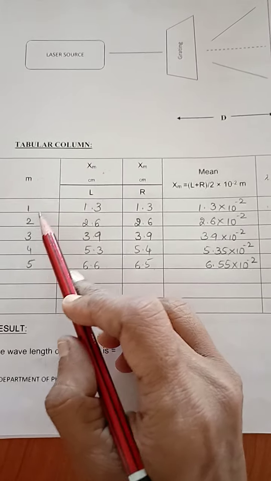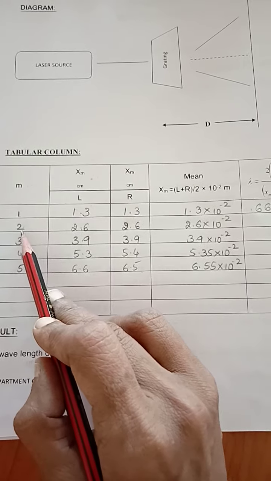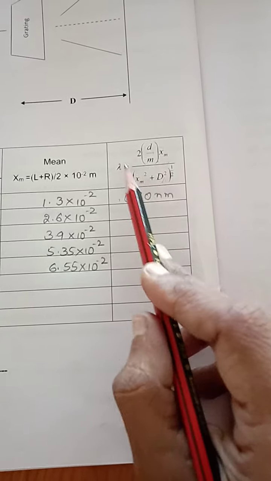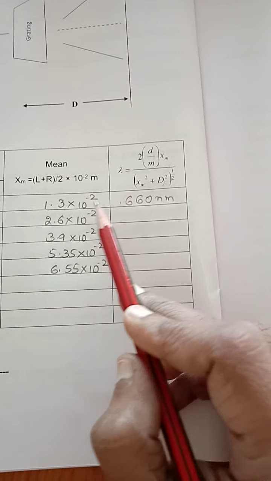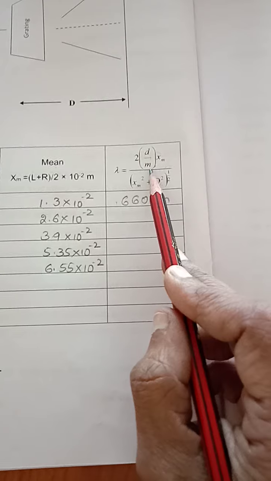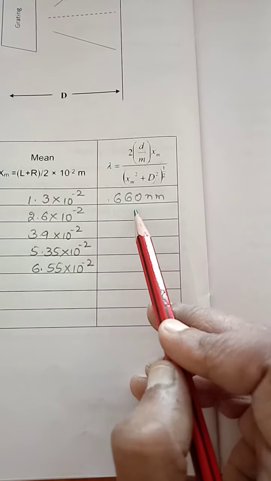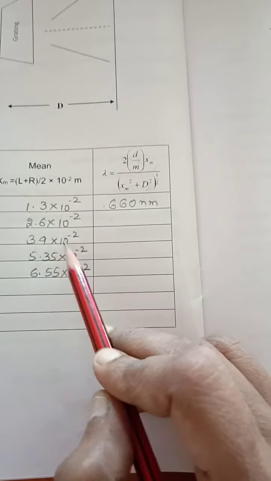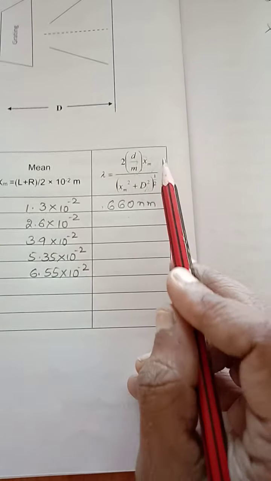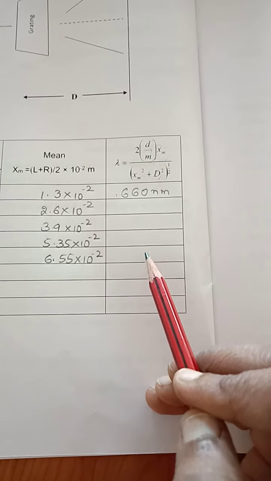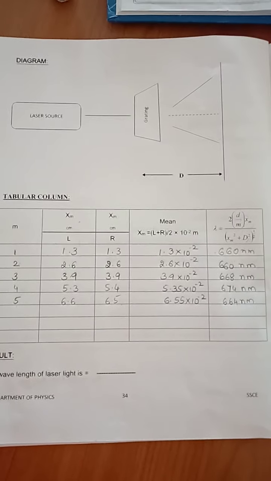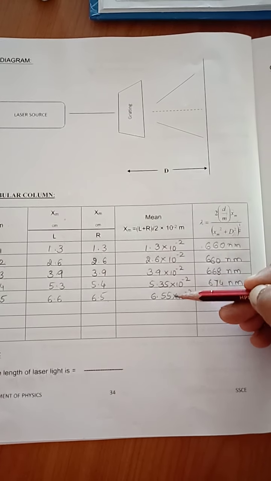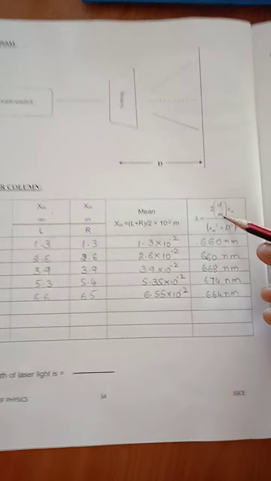Similarly, you have to find the value of lambda for the second order. Substitute in this formula. We have got all the values here. Instead of 1 for the first order, now you are going for the second order. So substitute the value of m as 2 when you are doing it for the second order. Substitute the value of m as 3 for the third order. Substituting in this formula, we need to calculate the values of lambda. Now using this formula for different orders, and these are the values of Xm for different orders, substitute in this formula the corresponding orders.